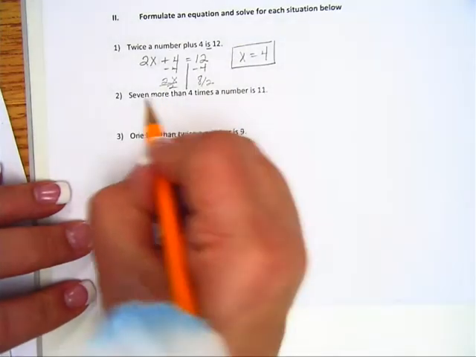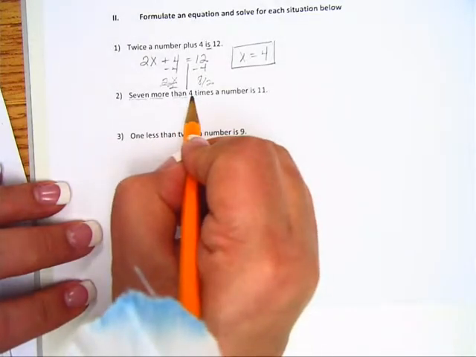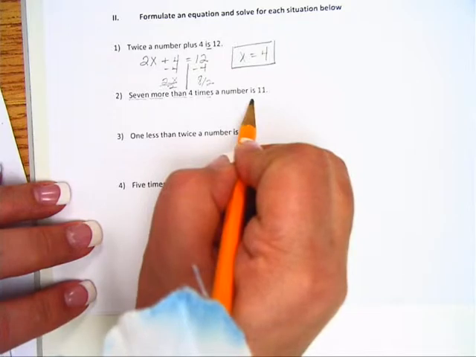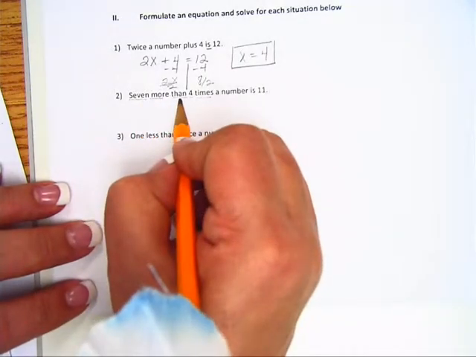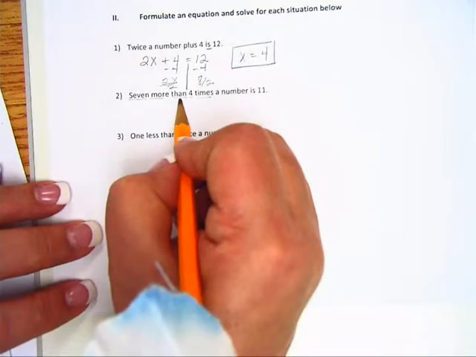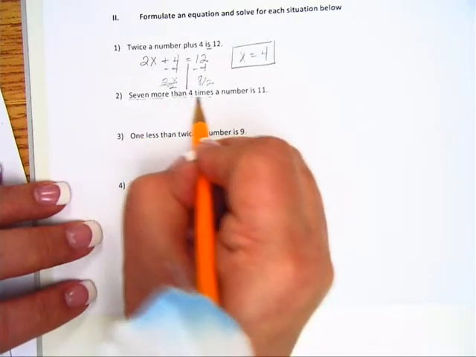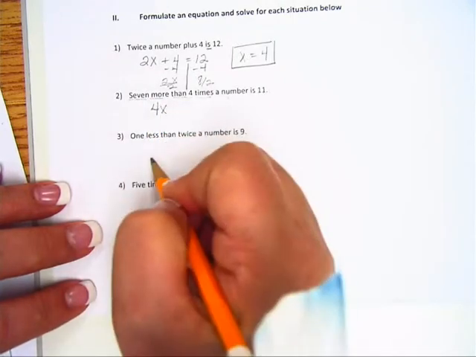Okay, the next problem. 7 more than 4 times a number is 11. Okay, 7 more than means at some point we're going to add 7 to something else. Okay? So what are we going to add it to? Well, it says 7 more than 4 times a number, so we need to start with 4 times a number.